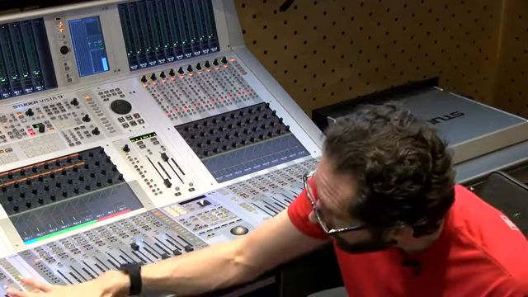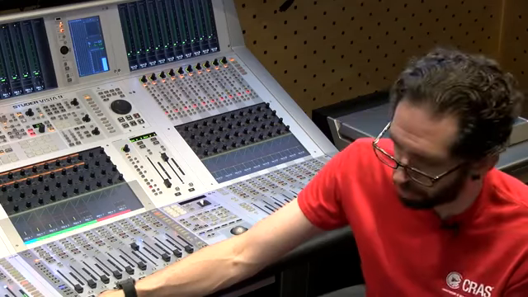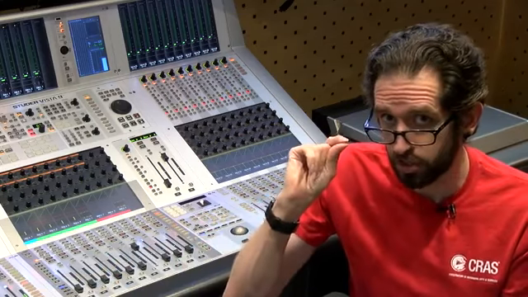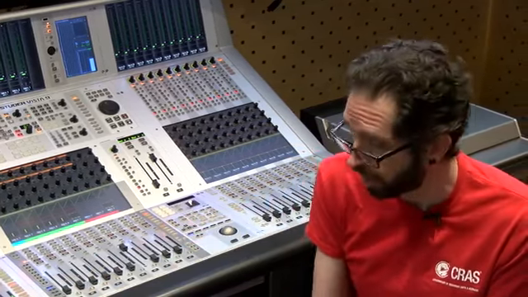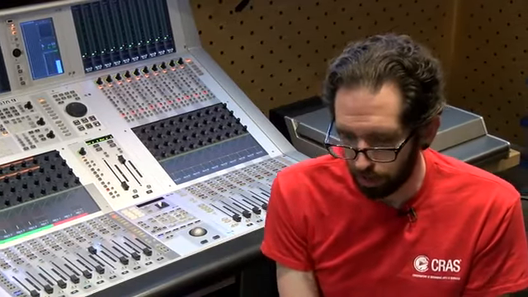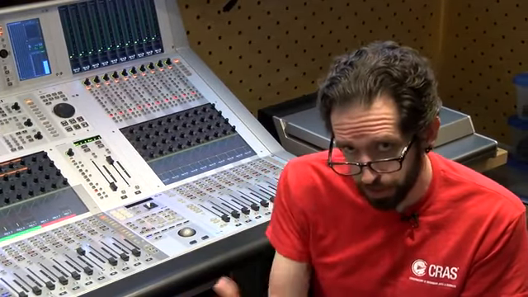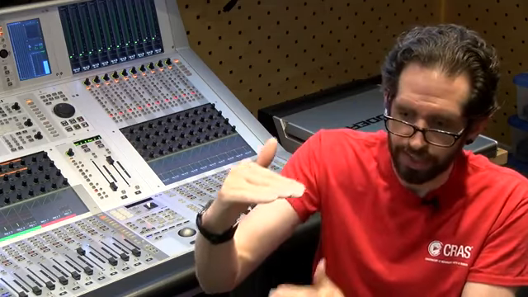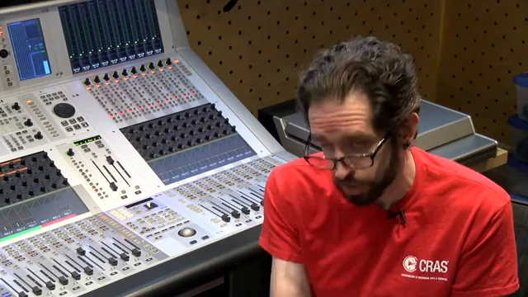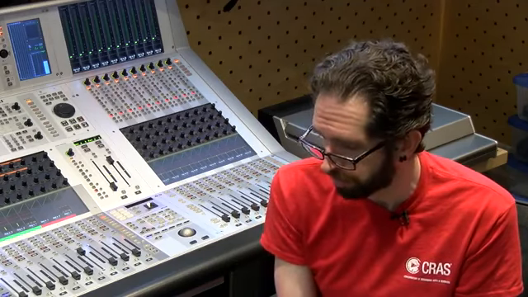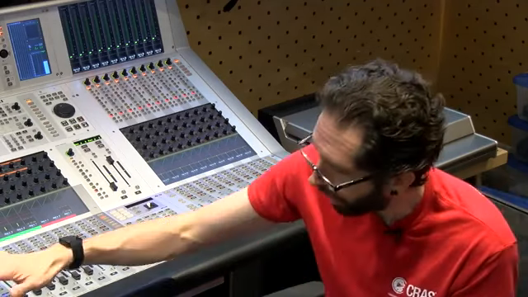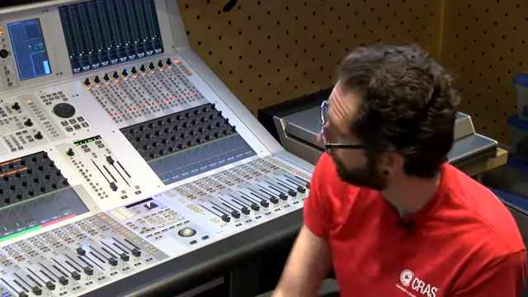If you want to learn more about this console, specifically if you would like to get this Studer Vista online certification, I highly recommend that you download that document off of Crass Connect. We did create a step-by-step document that walks you through the process of how to navigate the Harman University website to achieve and get the Studer Vista online certification. So I highly recommend that you do that if you are interested in becoming certified on this console.